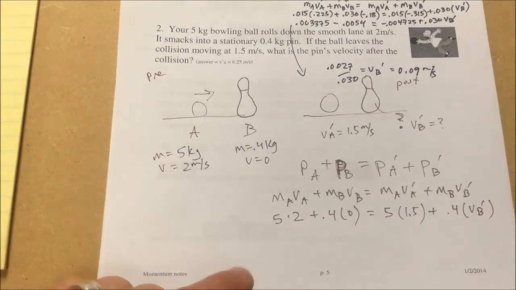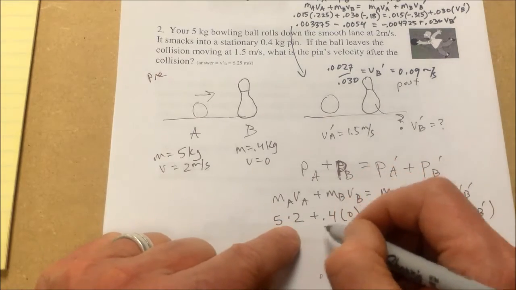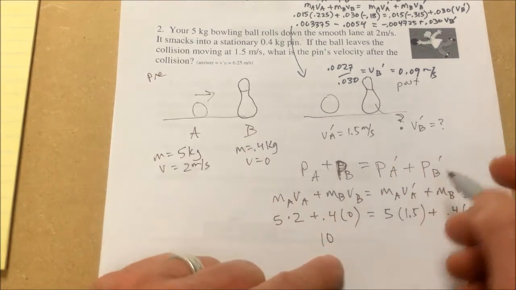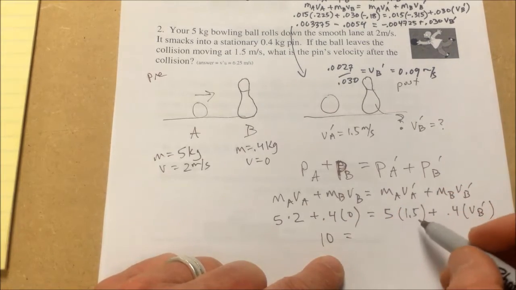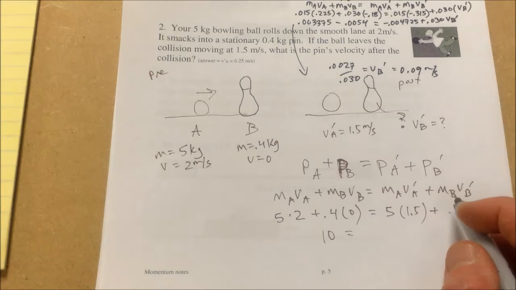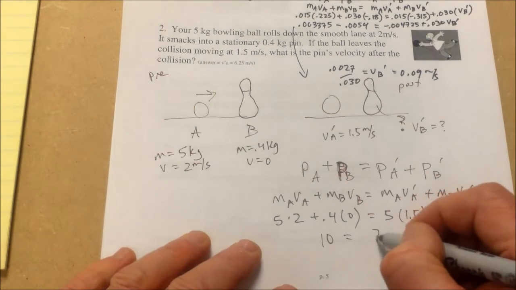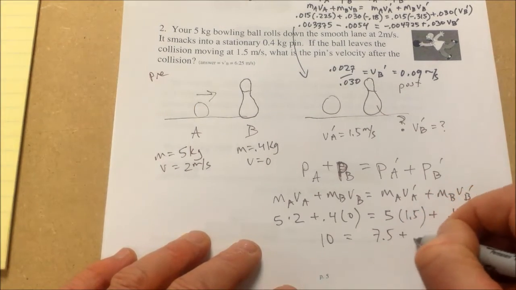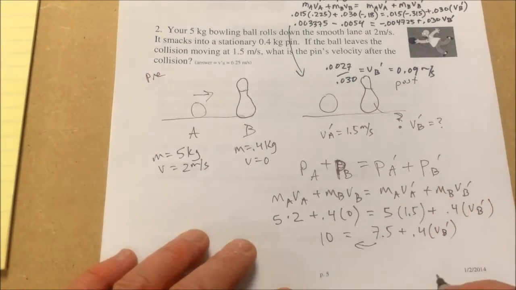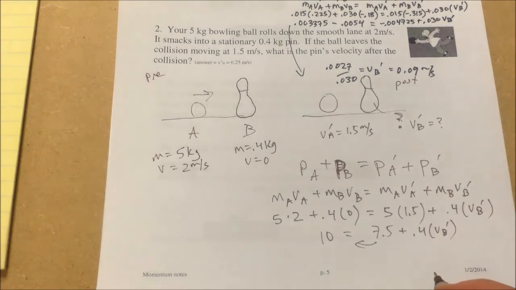So 5 times 2, you don't even need a calculator, is 10, plus 0.4 times 0, which is just 0. That equals 5 times 1.5, which is 7.5, plus 0.4 times VB prime. Put this on the other side: 10 minus 7.5, then divide by 0.4.